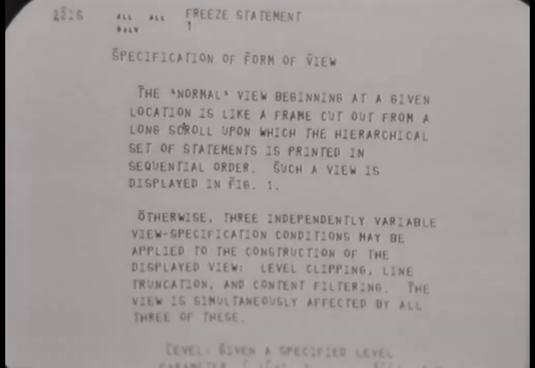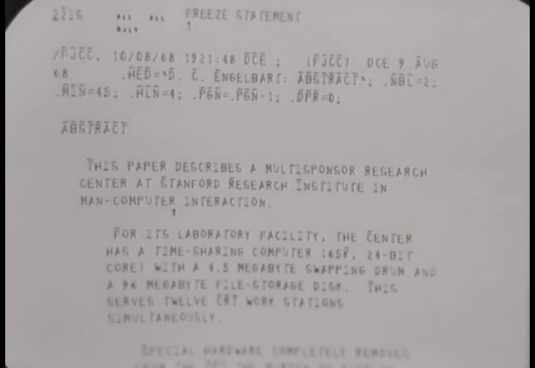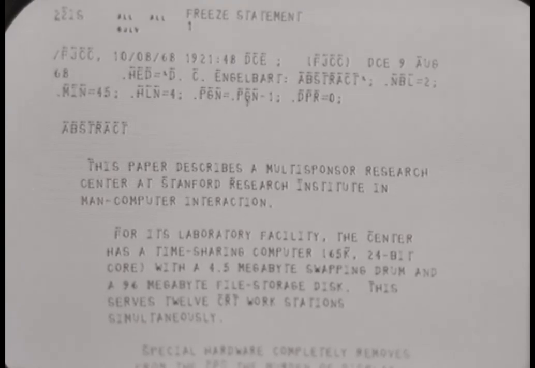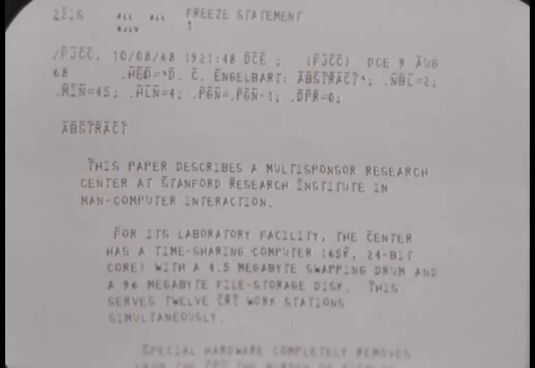This material, incidentally, was organized for printing and printed out. And it's from this file directly we printed it out on the form we sent to the printers. And these things up in here, these three letters and equals, are special directives we embed in our text, so when the output processor does it, it puts in things like headers. Like this says, make the header on every page be D.C. Engelbart abstract. That's the prescribed form.